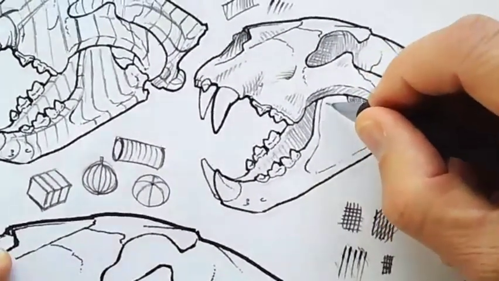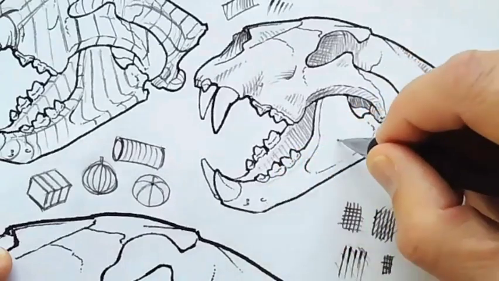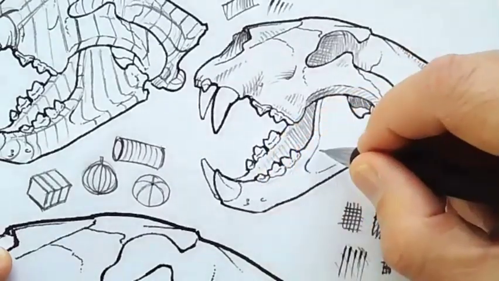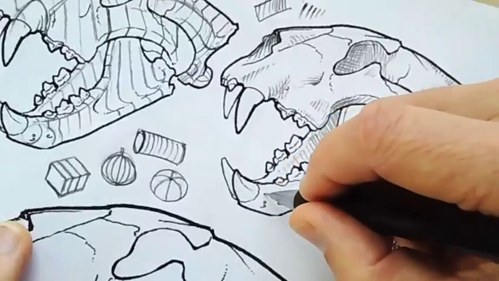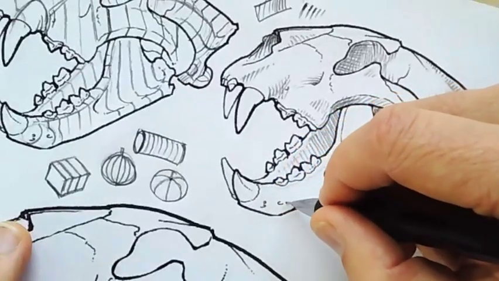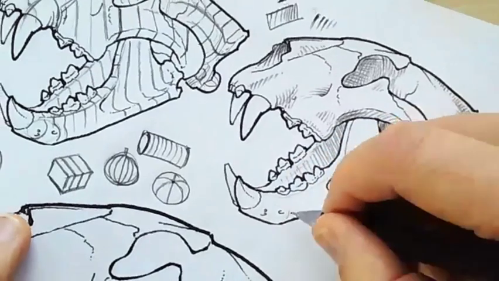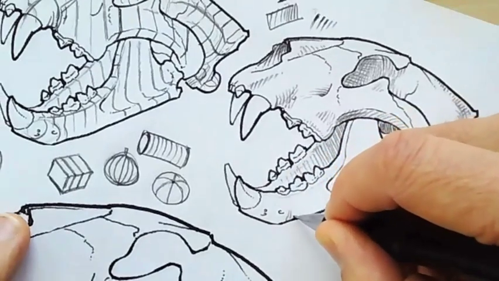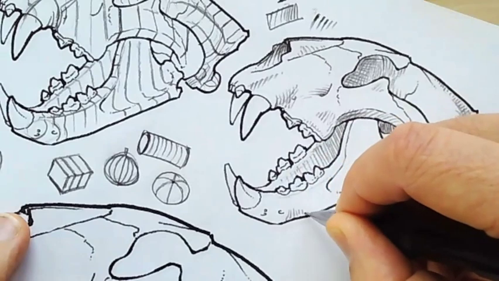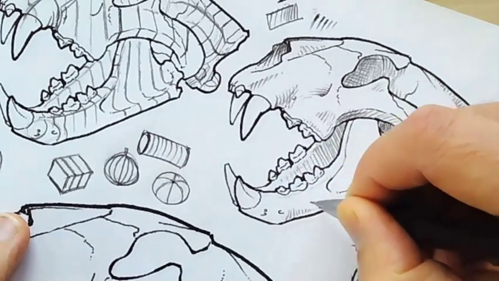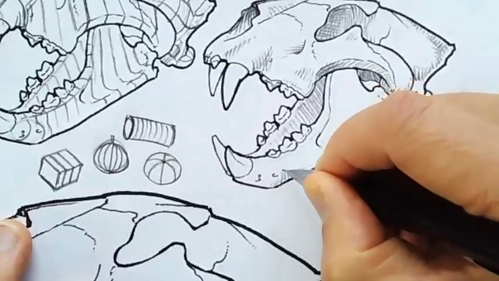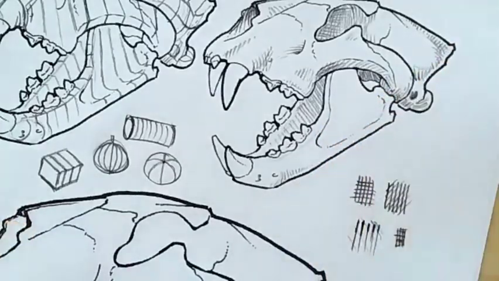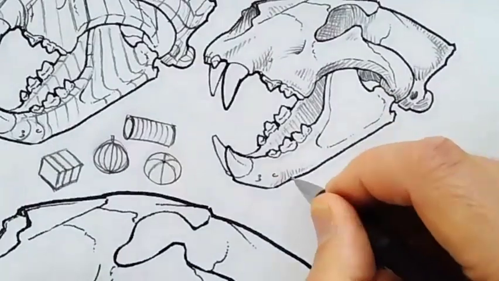Now, what about this lower jaw here, the side of the mandible that is close to us? All right, well, this tooth comes all the way in here. That's going to make a little bulge right there. So I created that bulge with a shadow that then wraps around that.